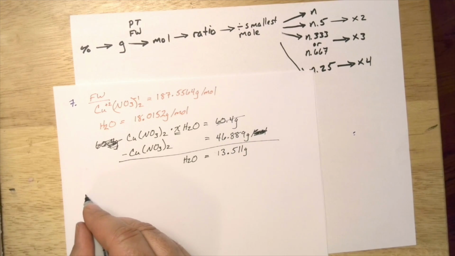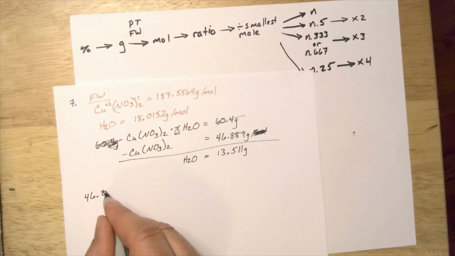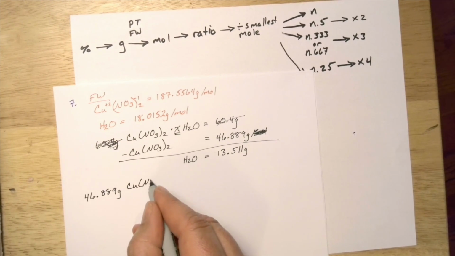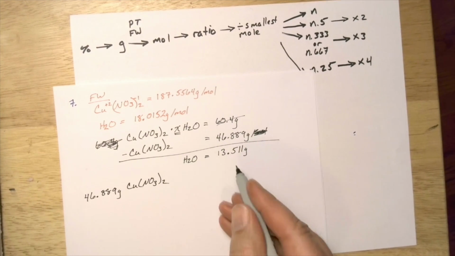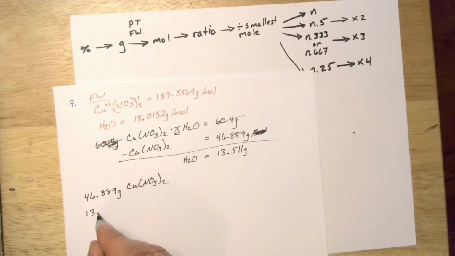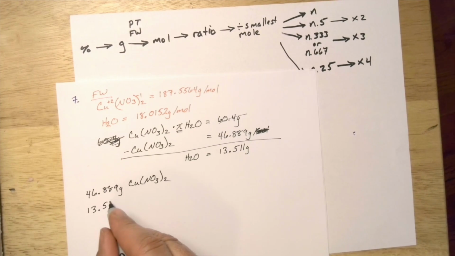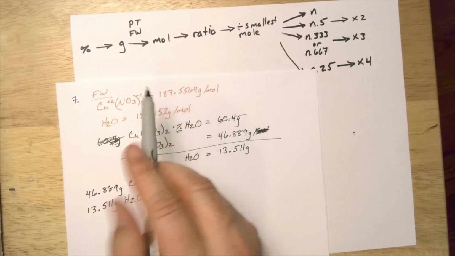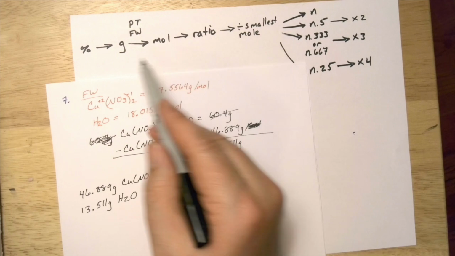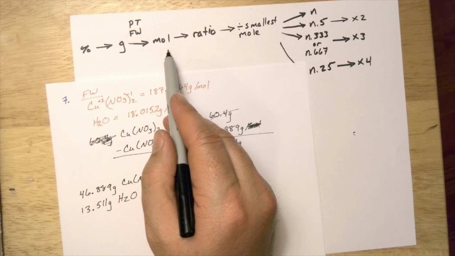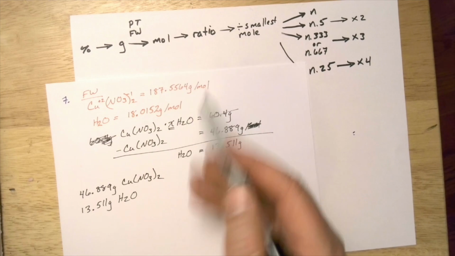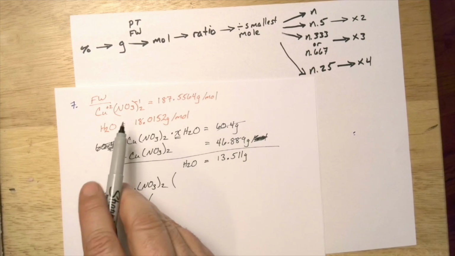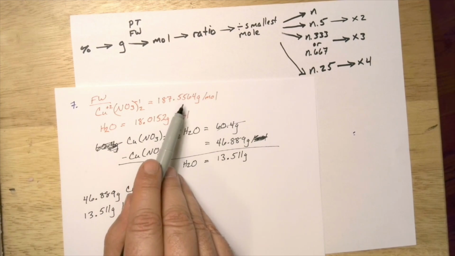So we have 46.889 grams of cupric nitrate. We have 13.511 grams of water. So we have grams. We need to convert these into moles. So we need to use a formula weight. And so the formula weight for cupric nitrate is 187.5564 grams per mole.